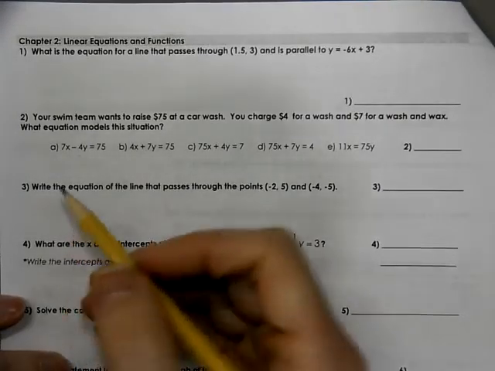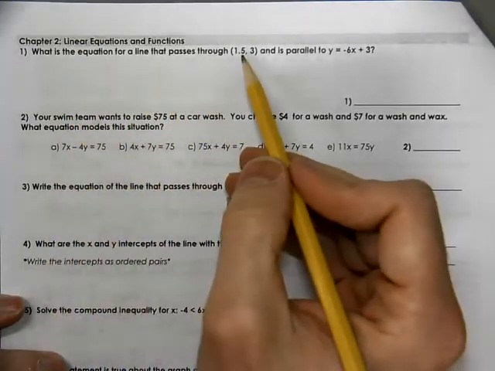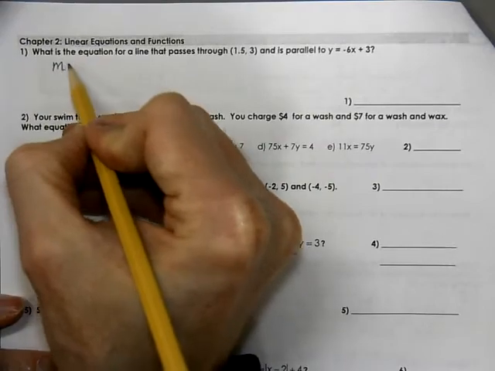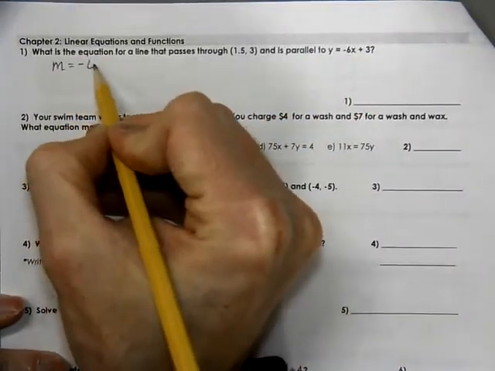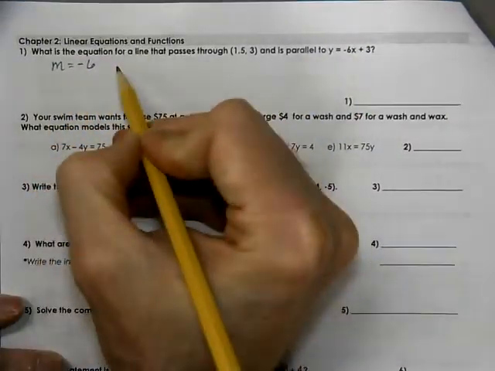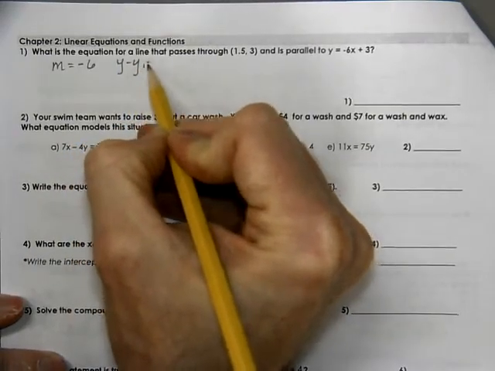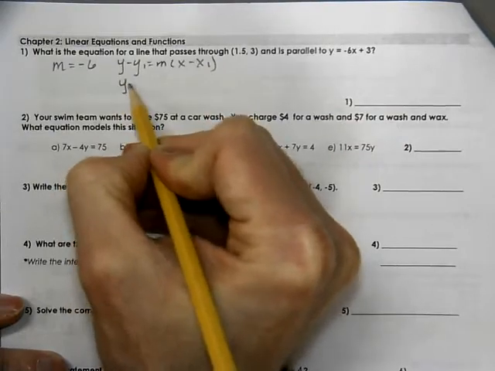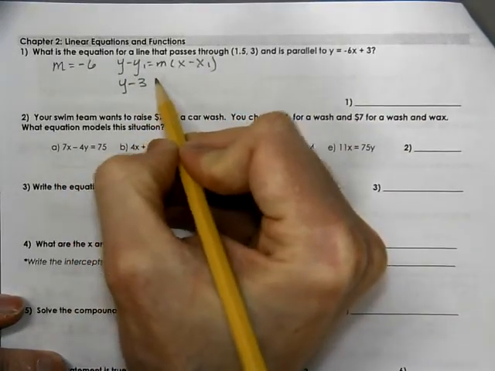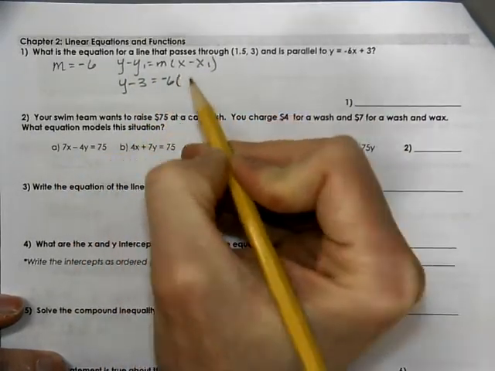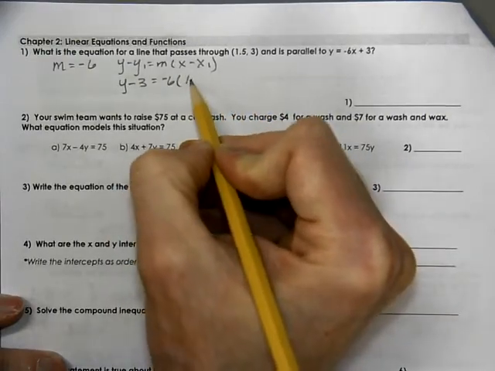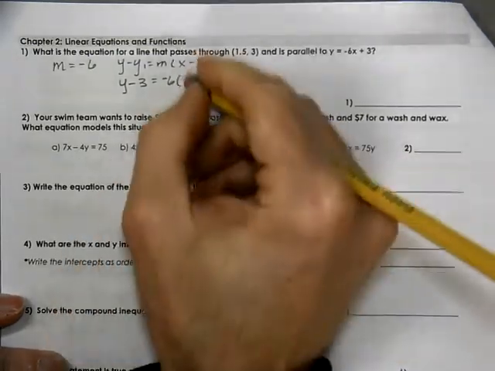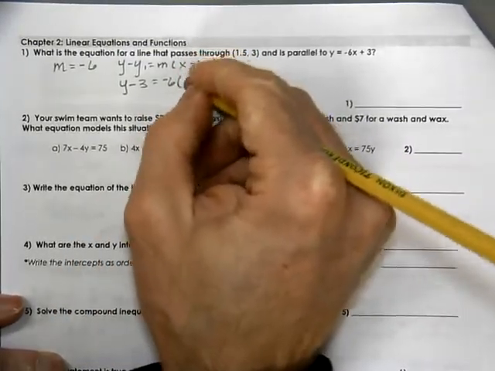This is chapter 2. What is the equation of the line that passes through this point and is parallel to that one? So we know our slope, if it's parallel, is going to be the same thing. So we can use our point slope formula again. Our y value is 3. Our slope is negative 6. Our x value is 1.5. That's our x value. Sorry, I did it again.